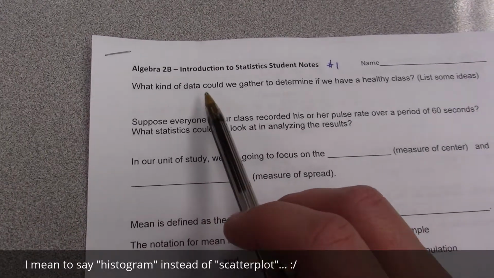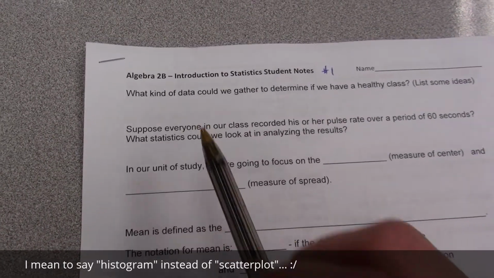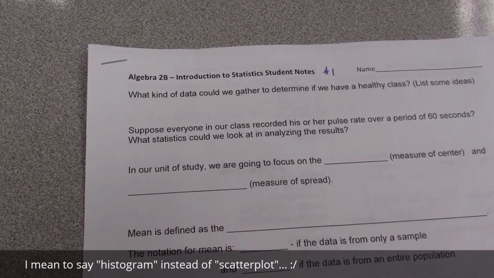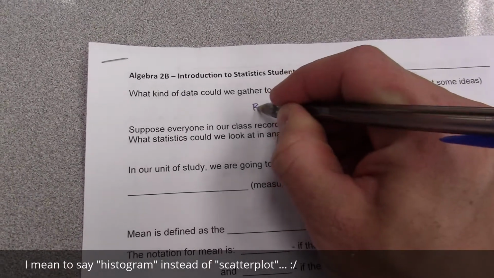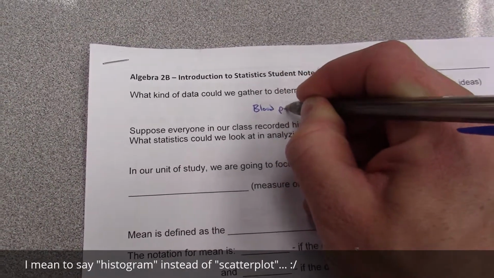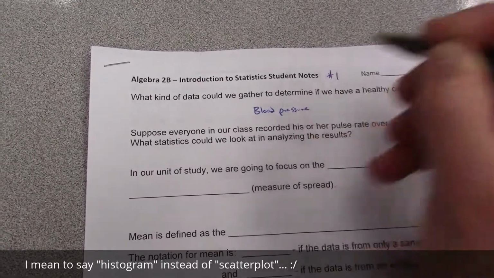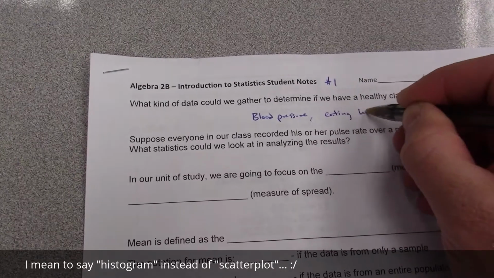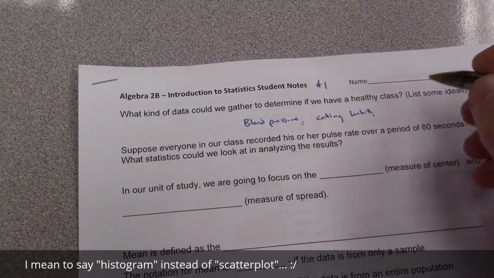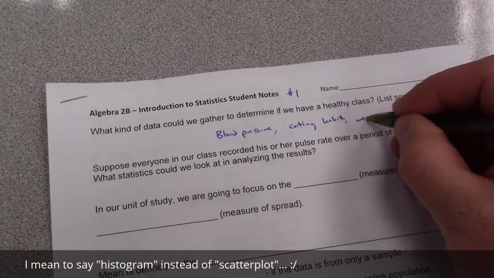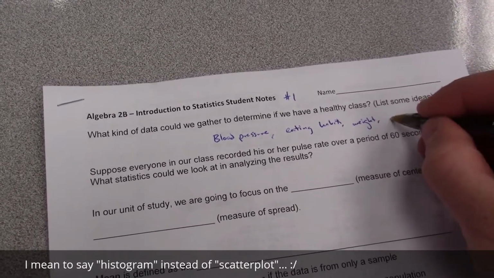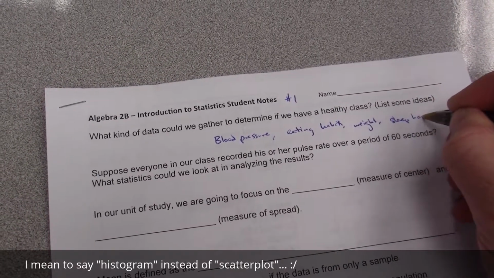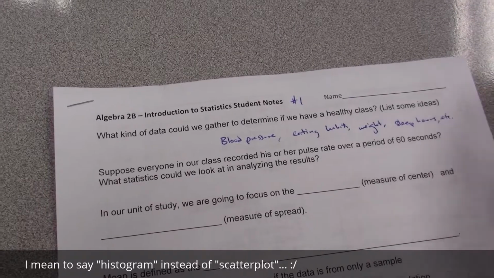So what kind of data could we gather to determine if we have a healthy class? So we're just brainstorming here, and we could come up with a lot of things. We could measure blood pressure. We could ask people about their eating habits. We could have people report their weight. We could have people report the number of hours that they sleep each night, things like that.